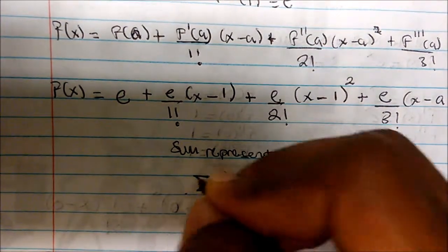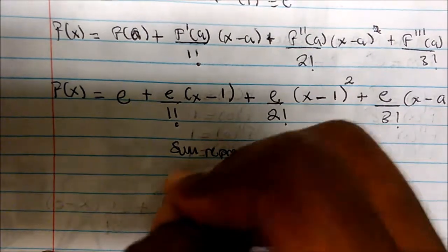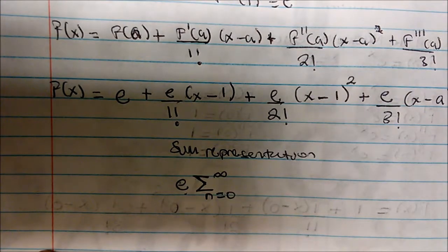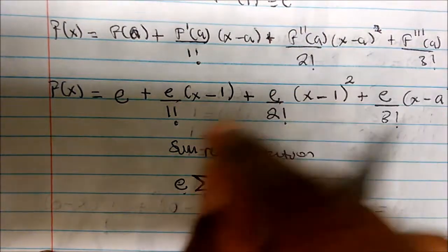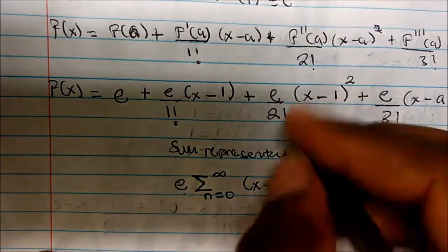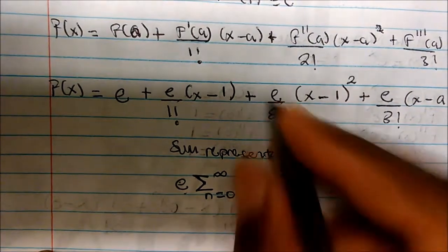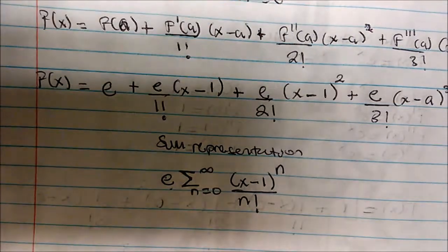My first term is e. But because it's a constant, I could factor it out. So this becomes e outside. What it looks to me is that I have an x minus some a. So I have x minus 1. I'm sorry about that. Looks to me as if I have an x minus 1, and this is raised to some nth power, and this is divided by some n factorial. So this would be the sum representation of the series.